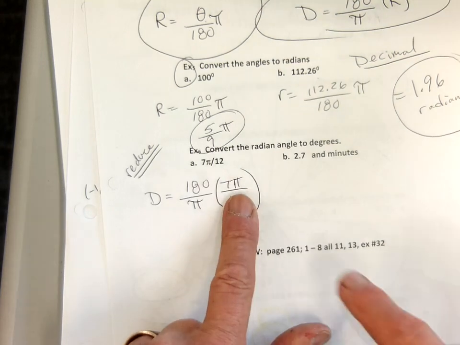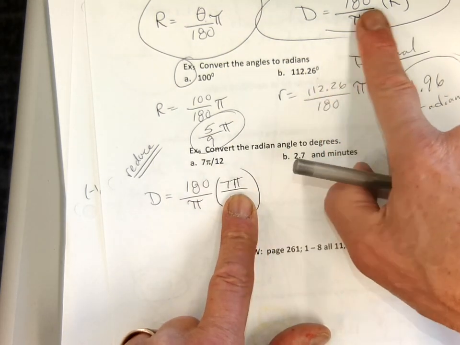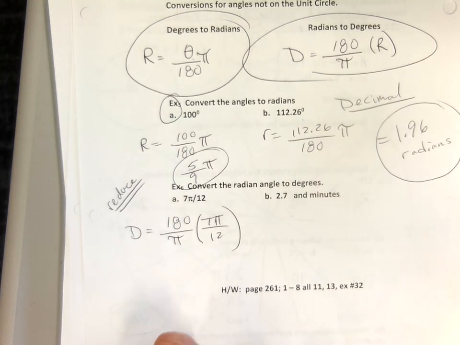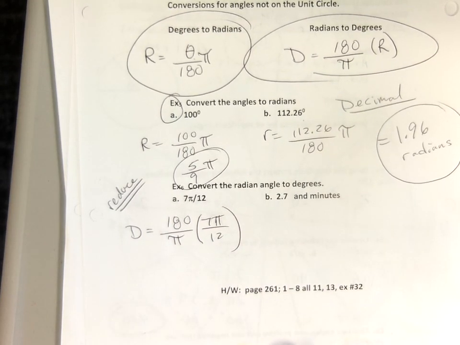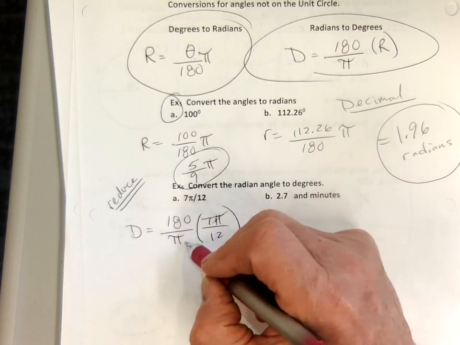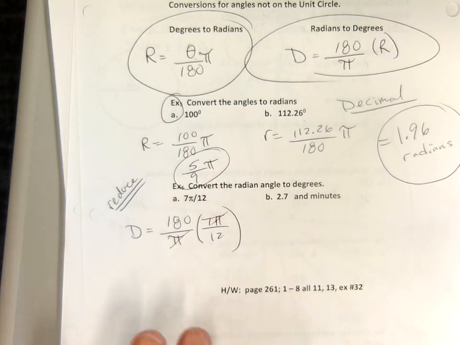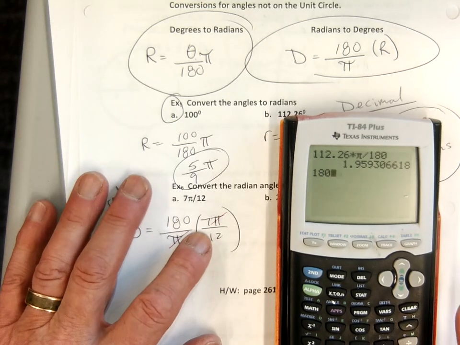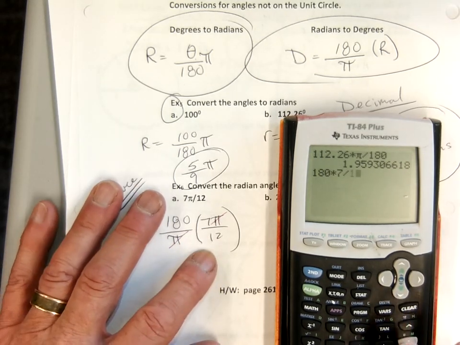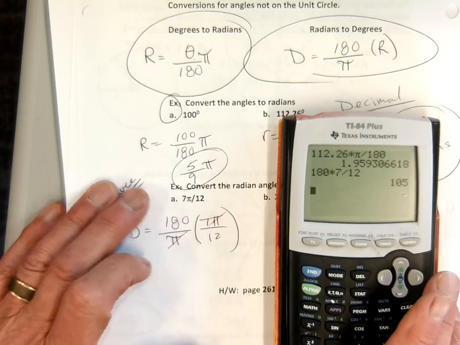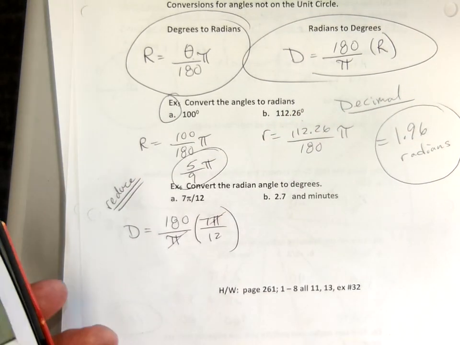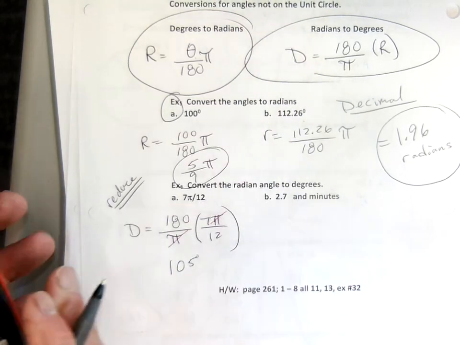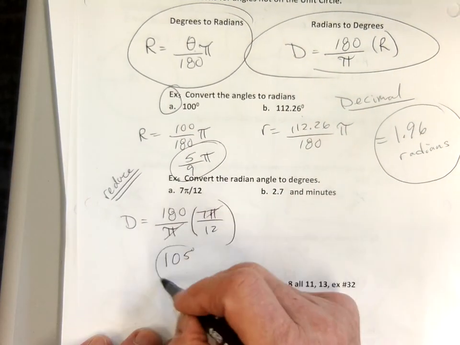Okay, so I just put this angle right in there. See, I did that? And now what's the first thing you notice? Tell me the easy stuff. What's the easy stuff? Yeah, cancel the pi's. Then I'm just going to use my calculator. It's going to be 180 times 7 divided by 12. It's about a 105 degree angle. So in terms of degrees, this one would be about 105 degrees.